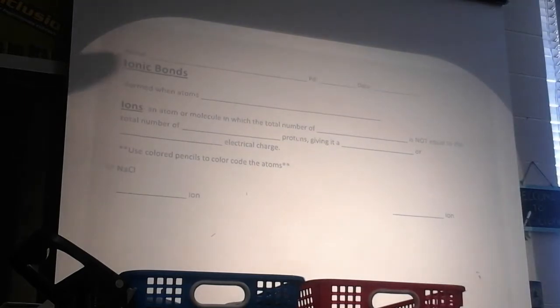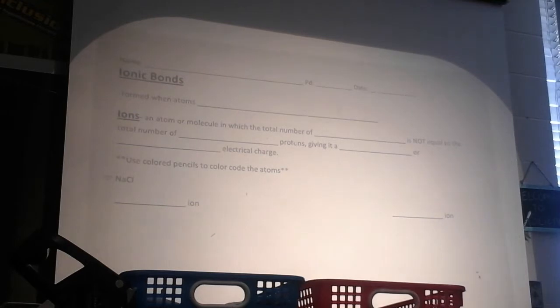All right, let's look at ionic bonds. Ionic bonds are not the same as covalent bonds. They are different, except there are some similarities. They also involve valence electrons, and they also involve bonding atoms together. So let's look at ionic bonds.